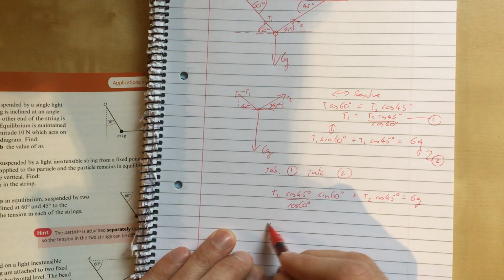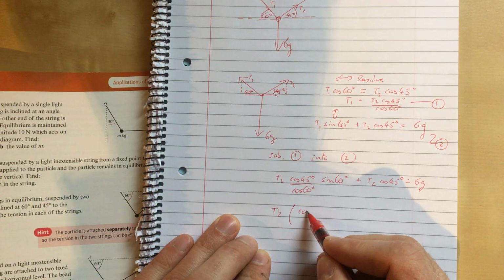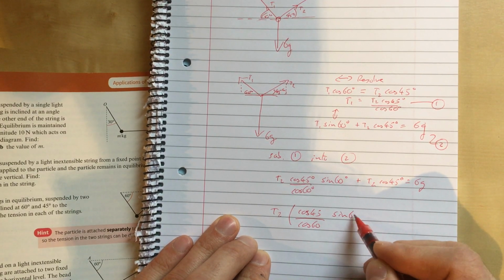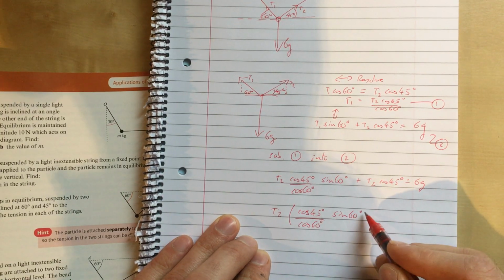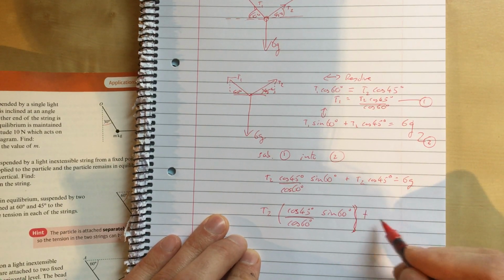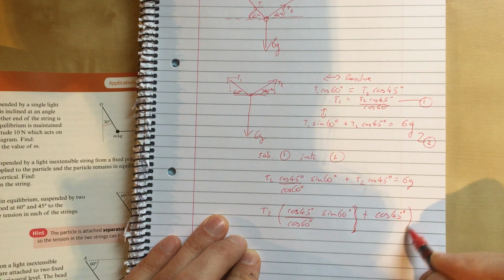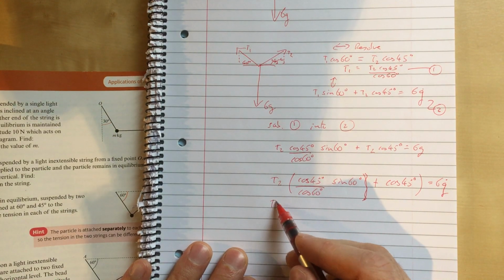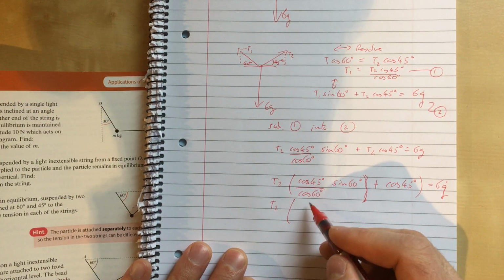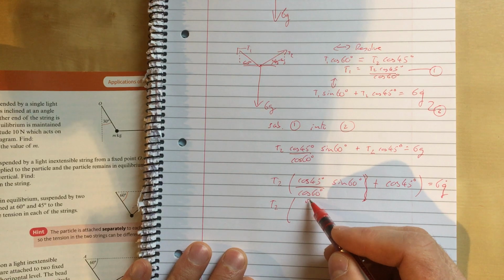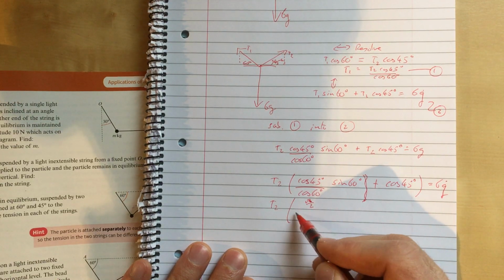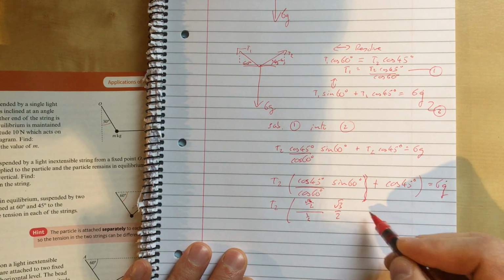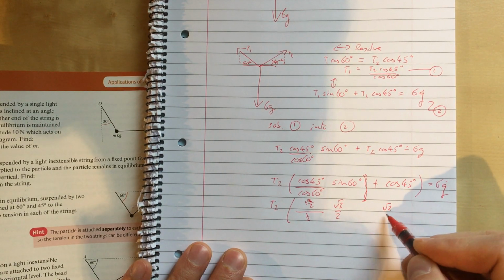I can factorise the T2 out. Plus cos 45 degrees equals 6G. And then this is a bit of a mess, but it is all stuff that we know, so I suppose we'll go one stage further. Cos of 45 is root 2 over 2. Cos of 60 is a half. Sine of 60 is root 3 over 2. Cos of 45 is root 2 over 2.